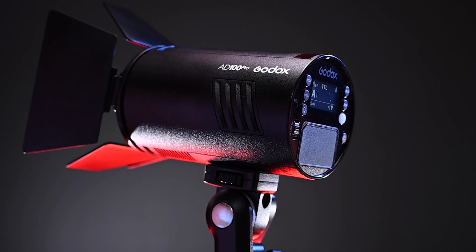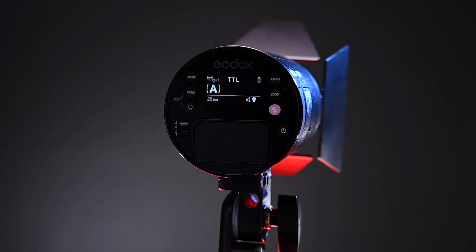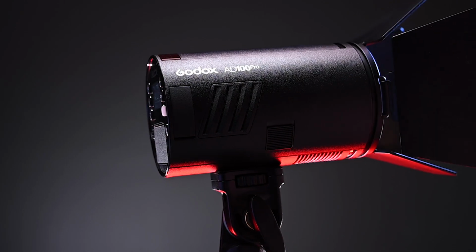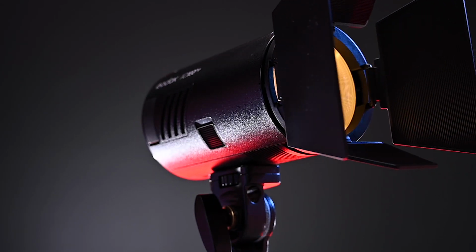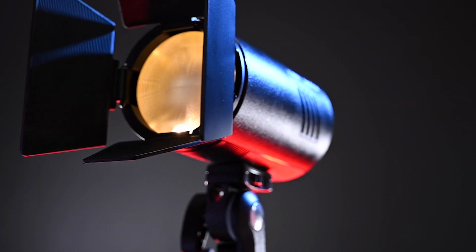Now we're using the Godox AD100 Pro with the magnetic barn doors. But you could also use the V1 with a grid to control the light spill in this scenario, or any number of other lights.